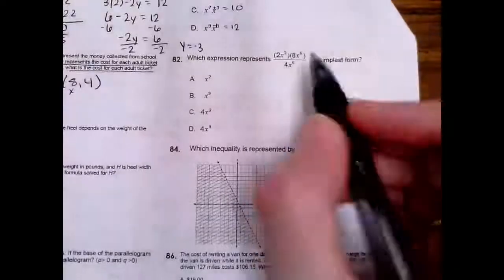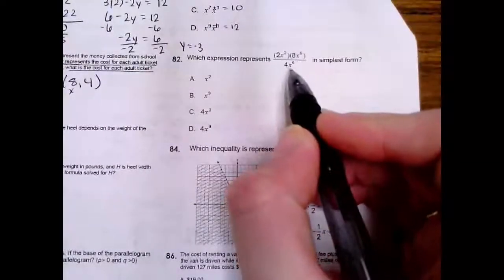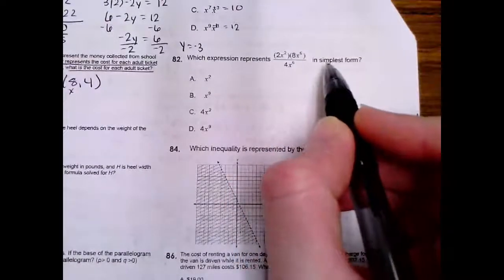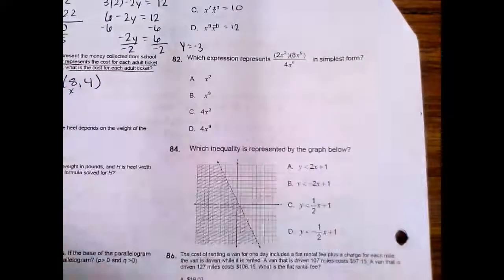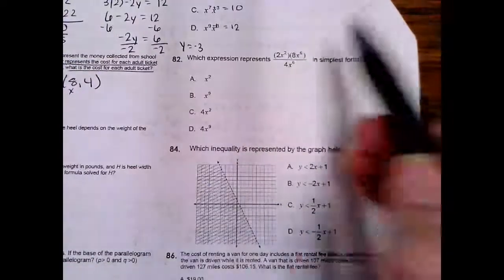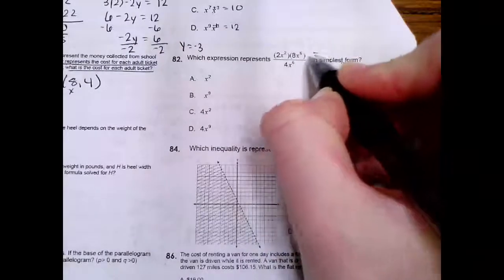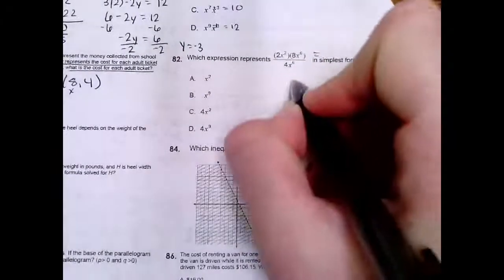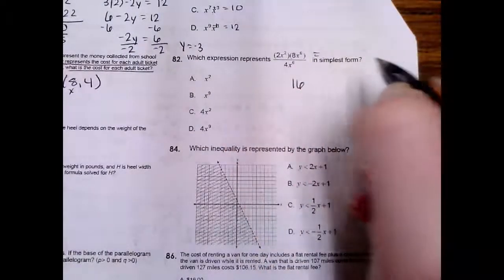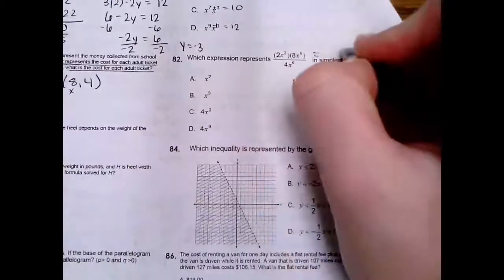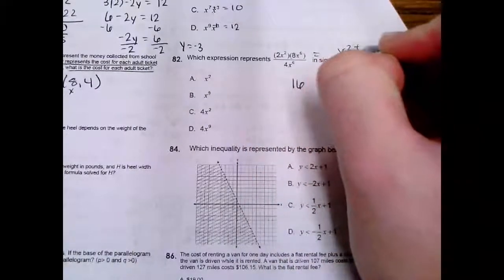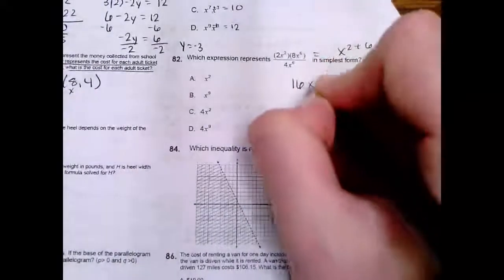Okay, which expression represents 2x squared times 8x to the 6th divided by 4x to the 6th in simplest form? So again, this is just your laws of exponents. You need to know those laws of exponents. Across the top, I am multiplying. So I'm going to multiply normally my numbers. 2 times 8 is 16. And we're going to add our exponents. X to the 2 plus 6. That makes it x to the 8th.